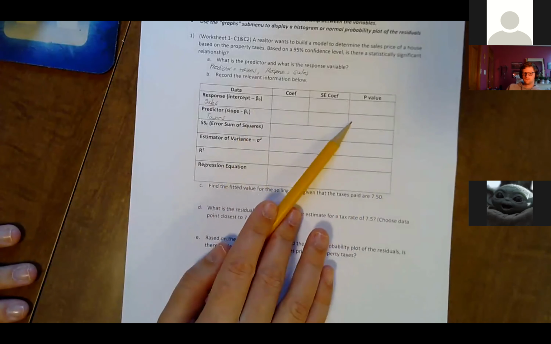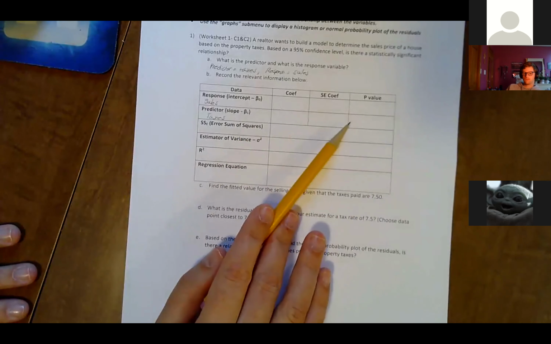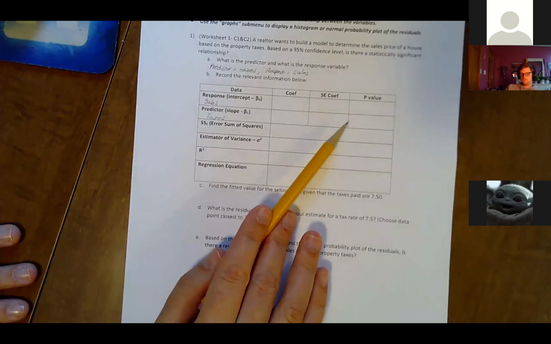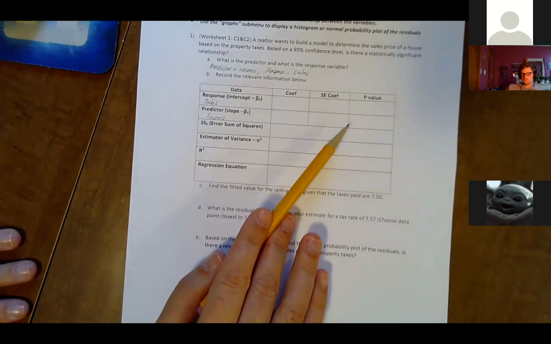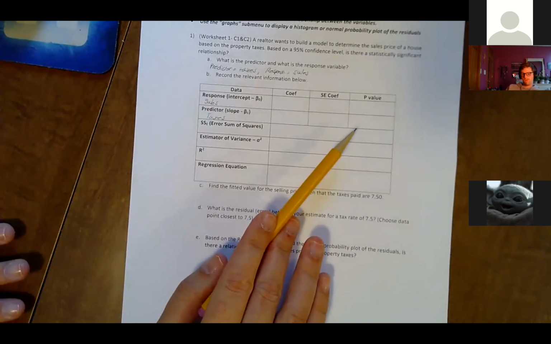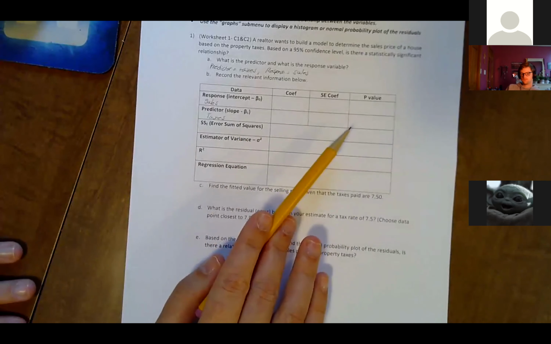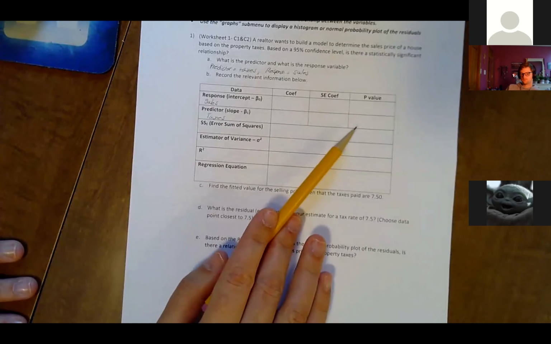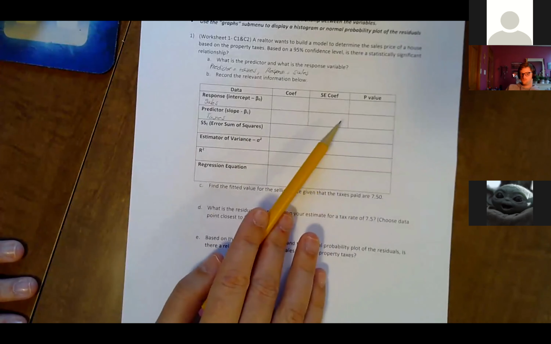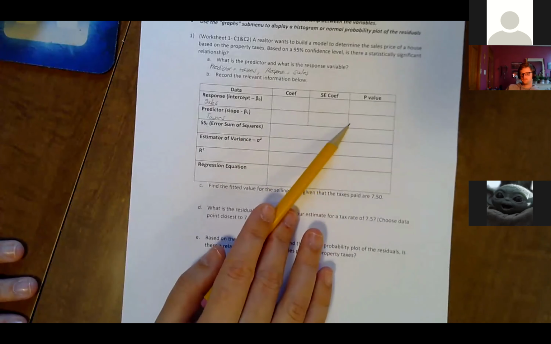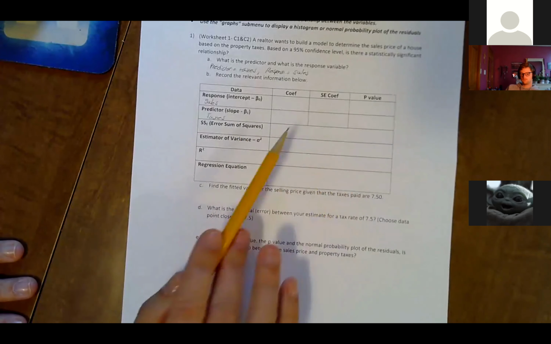There's the p-value. And remember, the null hypothesis is that there is no relationship. So we want our p-values to be less than alpha, because we want there to be a relationship. We want to reject the null hypothesis. A lot of times, if there is a relationship, the p-value is going to be 0. So almost all the time, the p-value that you're filling in is 0 if there's a relationship there.